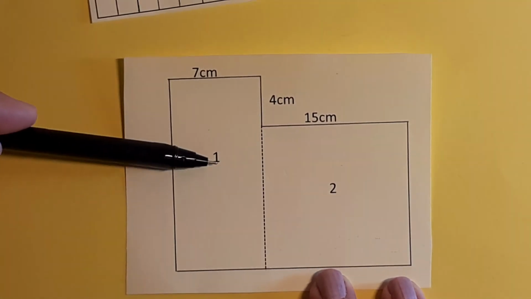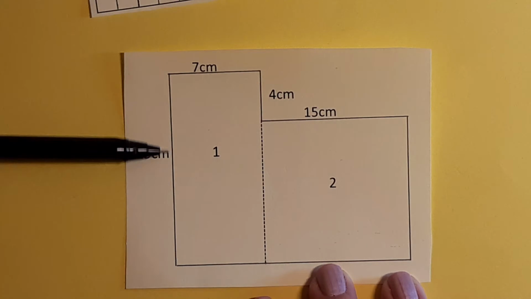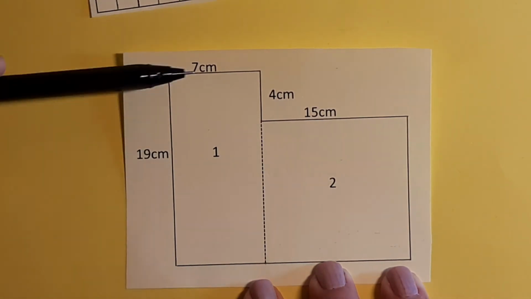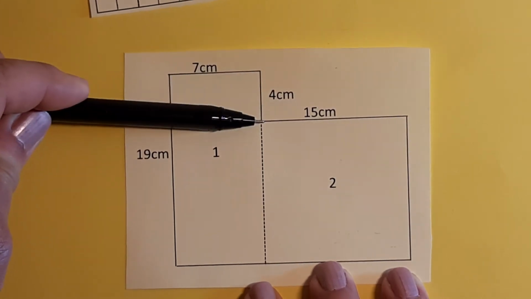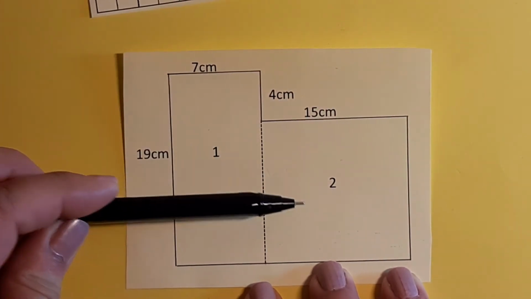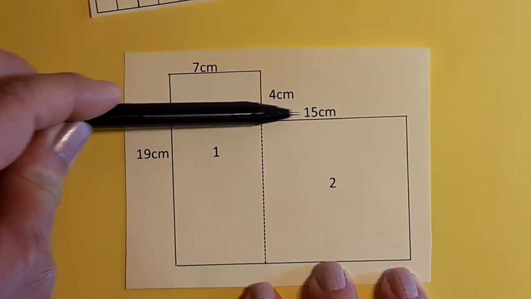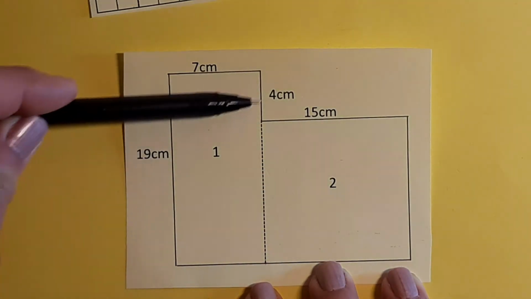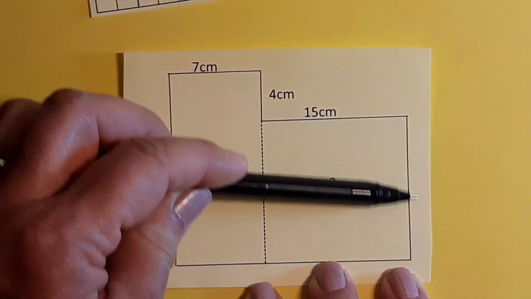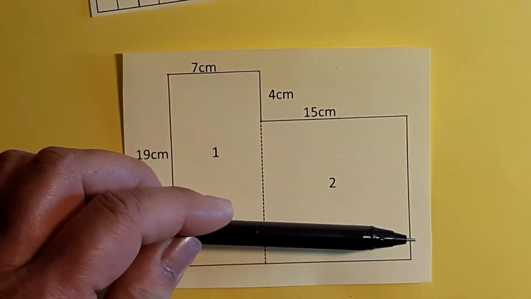For example, if I have number 1, my length will be 19 centimeters and 7. Don't use the 4 because the 4 is just a little part of the line. For number 2, that side is 15. This side we calculated already. It is 19 minus 4. So this side will also be 15. So that is a square.